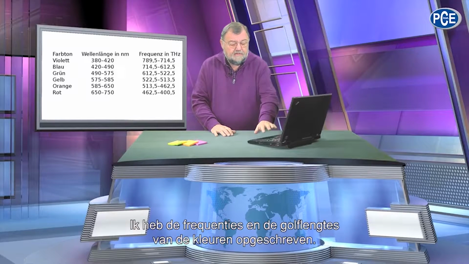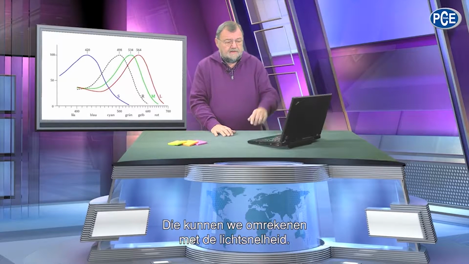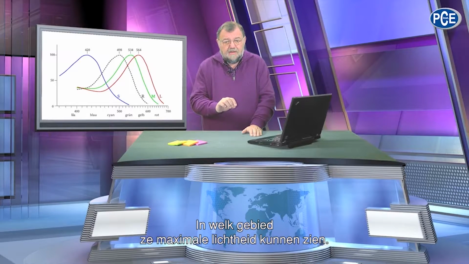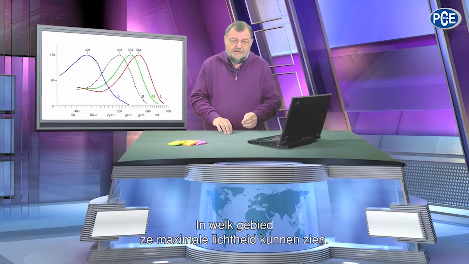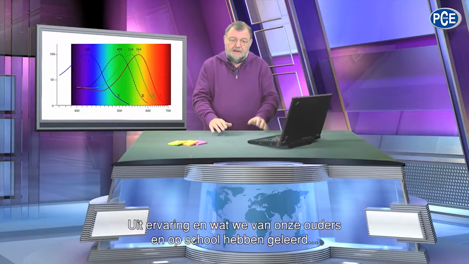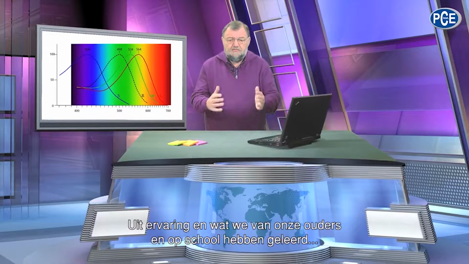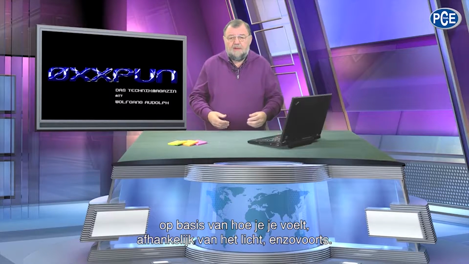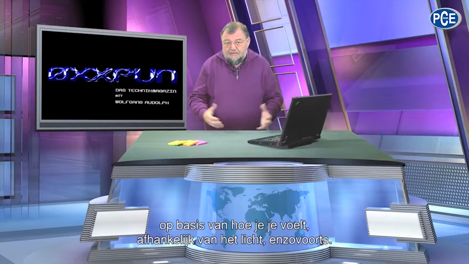I have written down the frequencies and the colors and the wavelengths which belong to them, which you can convert with the speed of light. Here we have the maximum of the cones in our eyes, in which area they can see maximal lightness. The brain calculates the color from these lightness measurements, from experience, what our parents have taught us, in school, from our environment, and then we get this color spectrum. And because from one person to another there are little differences, from how you feel or how you are, it is dependent on the light from outside, and so forth.